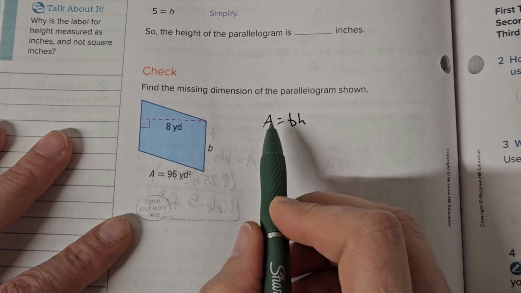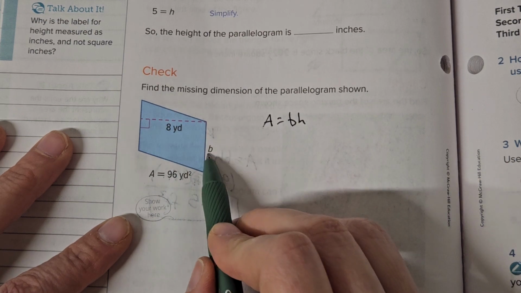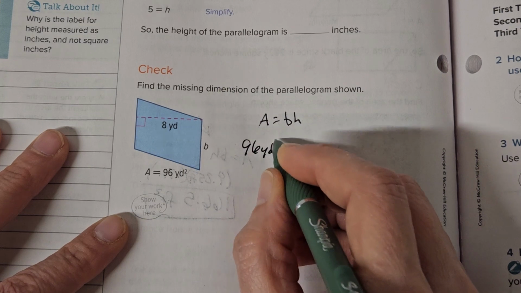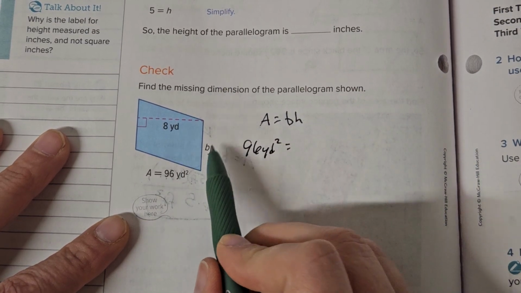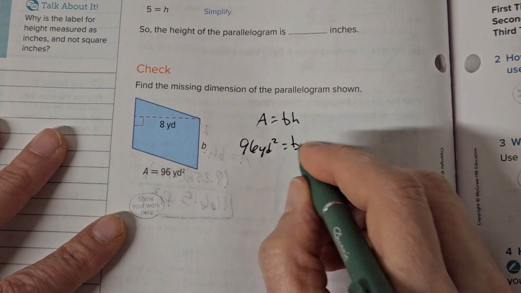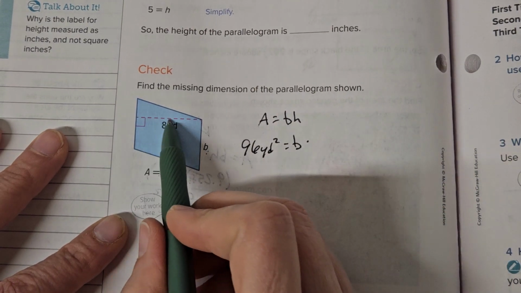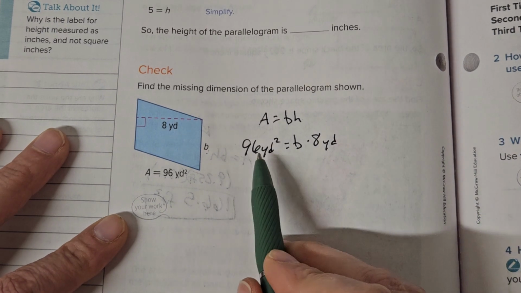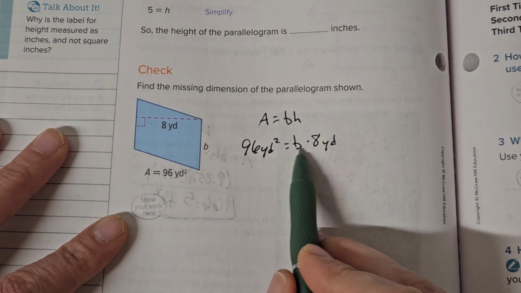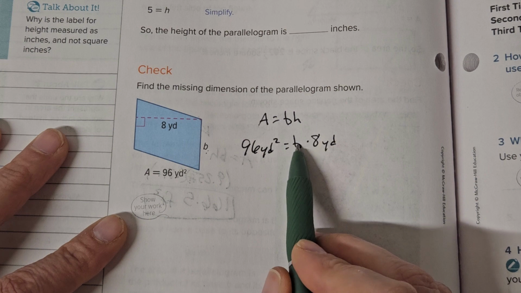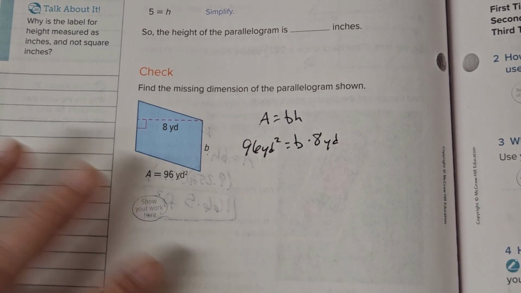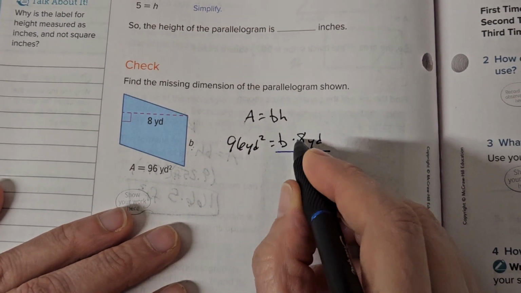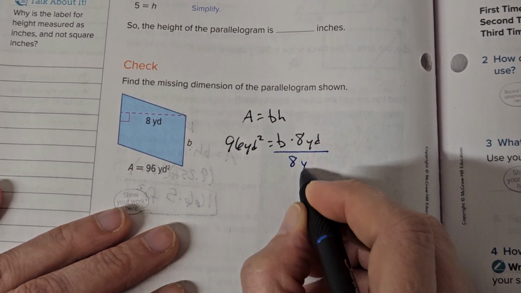If area equals base times height, do we know the area? Yeah, area equals 96 yards squared. Do we know the base? No, because see how they have the base here as just a B. Do we know the height? 8 yards. And now we have something equals B times something. So we've got to do this inverse operation. Remember the inverse operations from last chapter? So we divide by what we've been multiplying by.